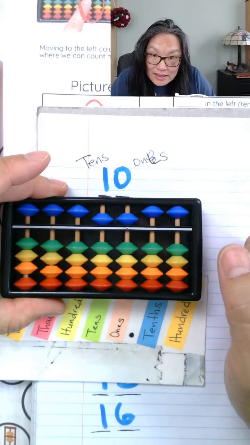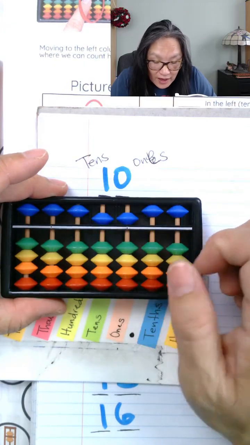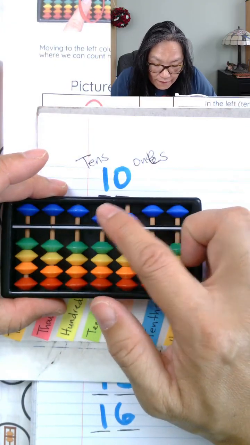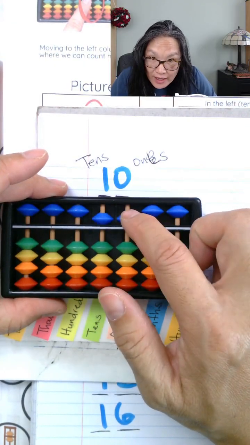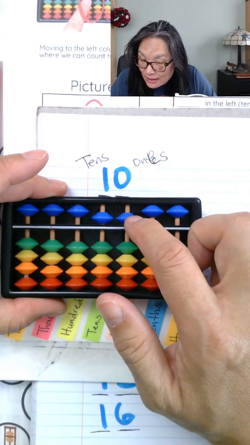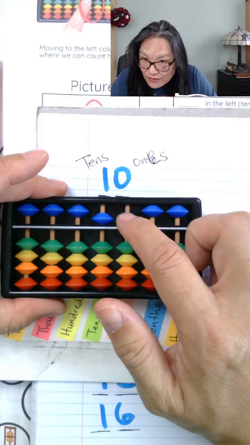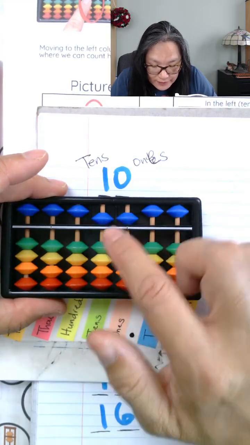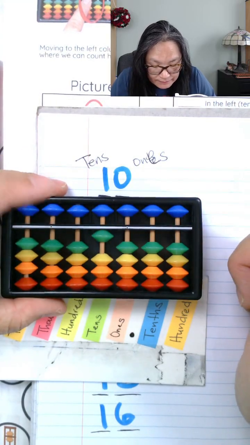This is not 10. This is 55. Why? Because these are the values of 5. This is the value of 5. This cannot be 10, 5 plus 5. This is not it. 10 looks like this. Make sense?